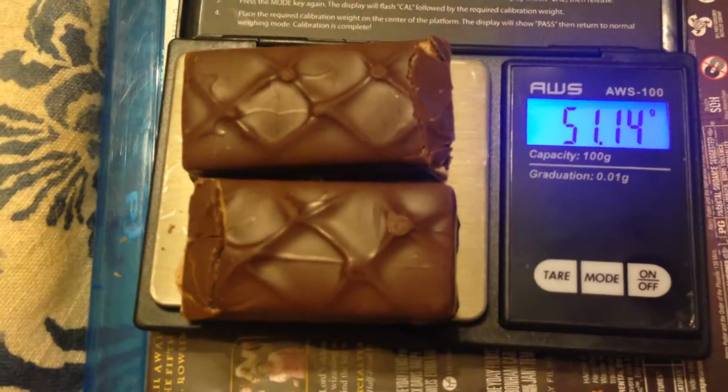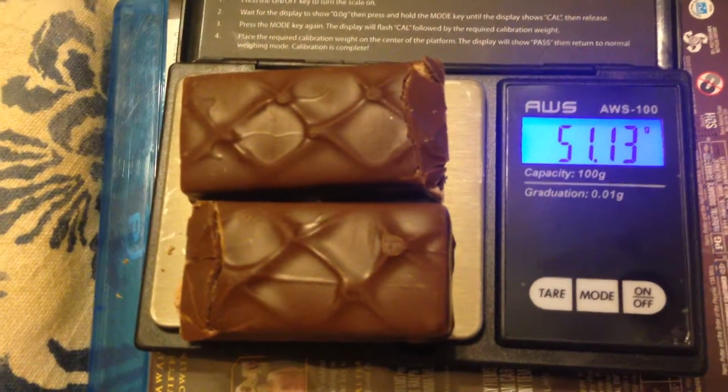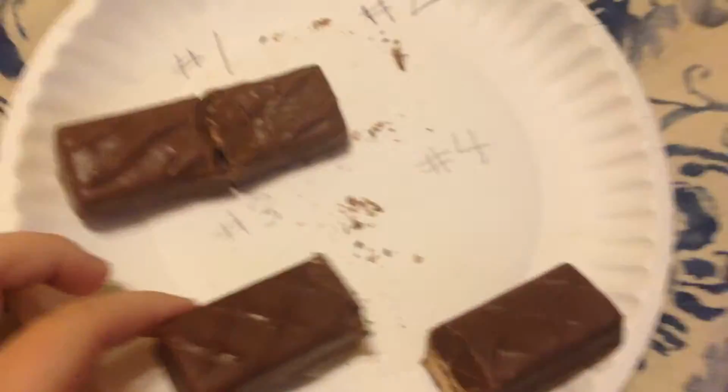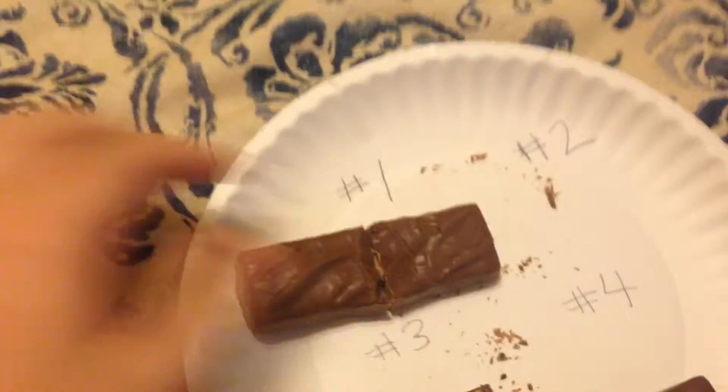And then for the mass, same thing for it all together, 51.13 grams. Place it back on here, and I kind of kept track of it just by labeling it on the plate.